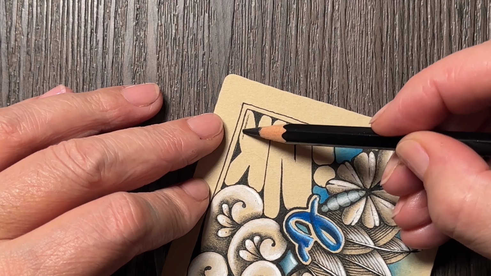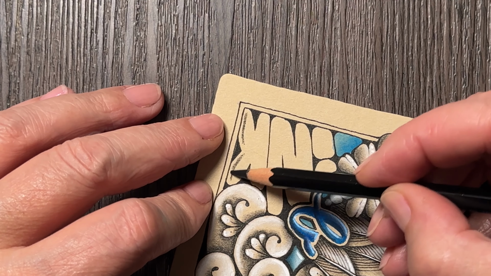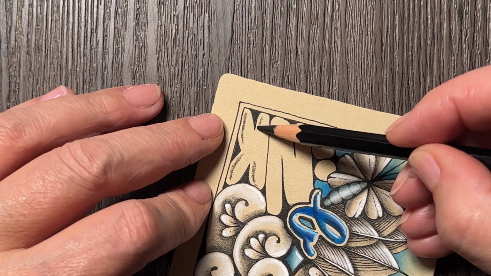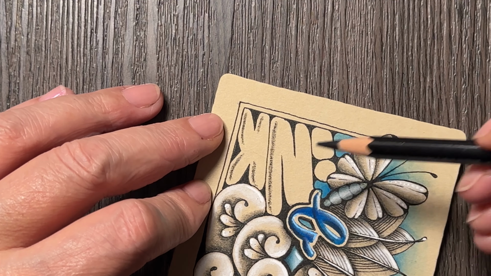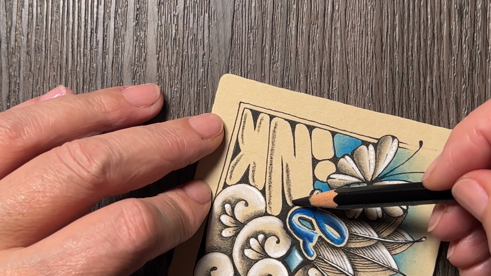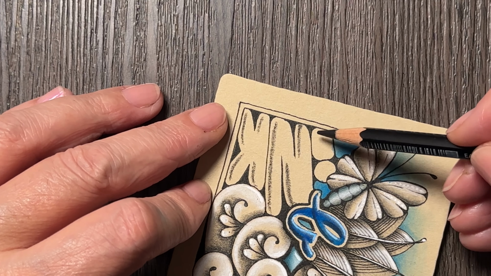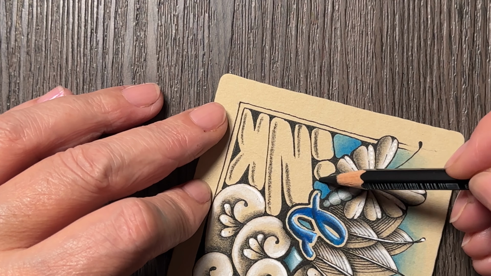Okay, and now for the shading of this word or letters, I'm going to add these almost smiley-shaped shades towards the bottom of each shape, you see.